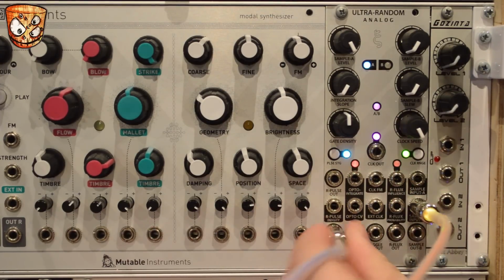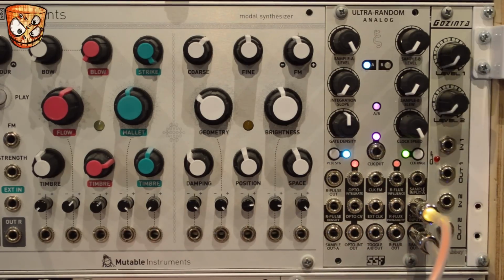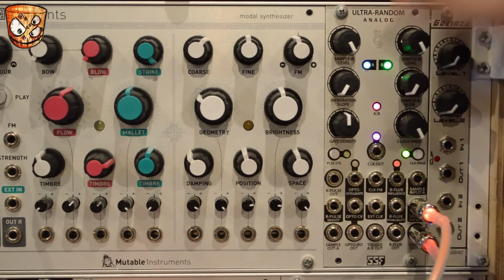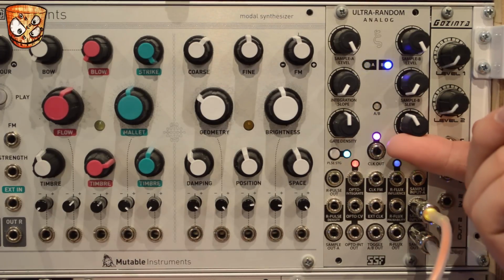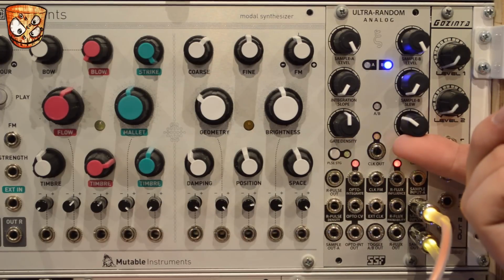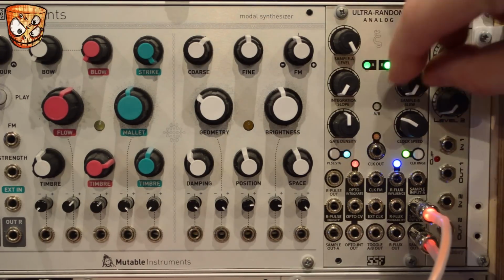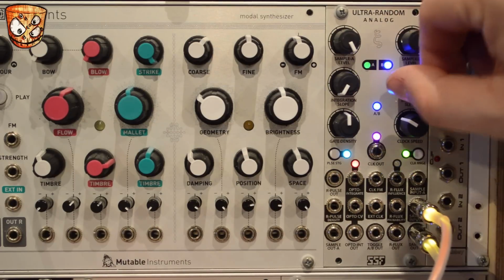Taking this into sample and hold circuit B, we'll get the same thing. But we do have the addition of the slew in this part of the module, so we can smooth out those voltage changes.